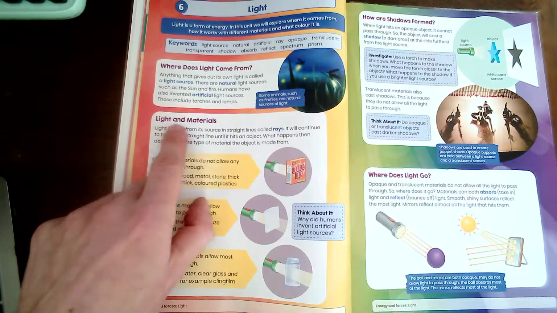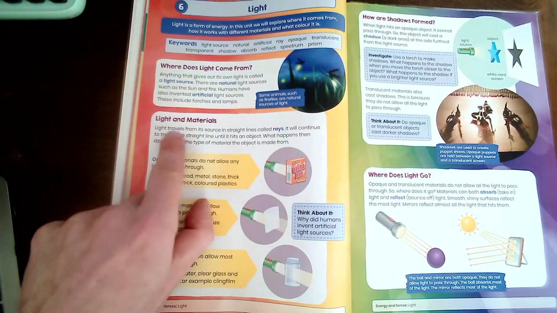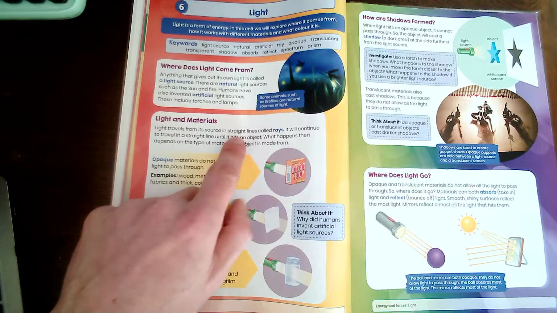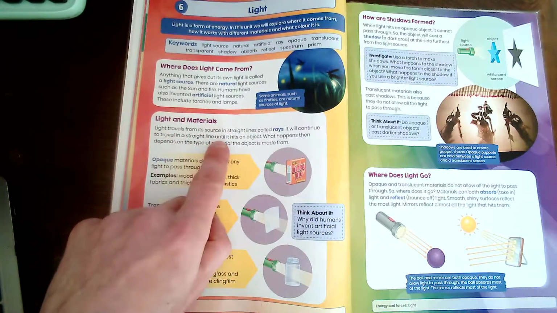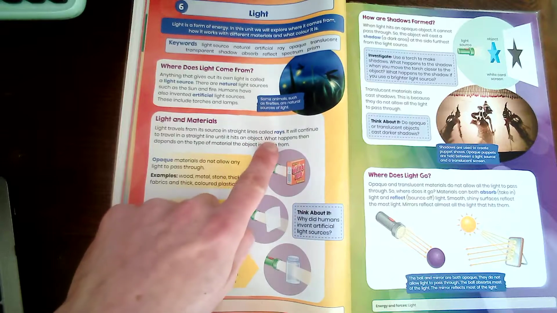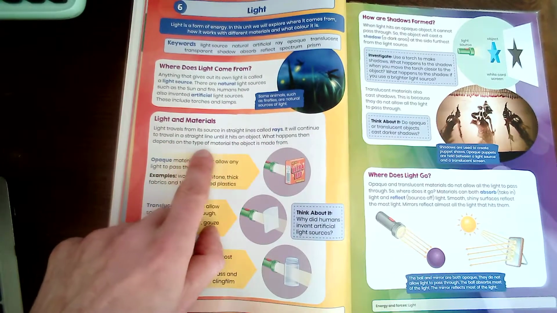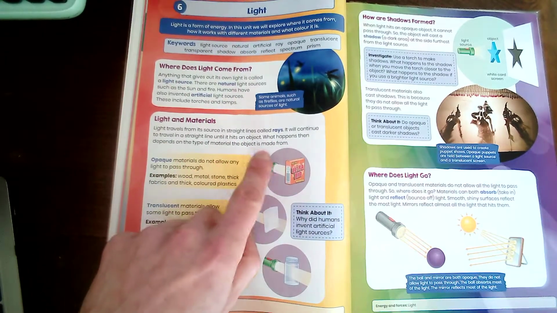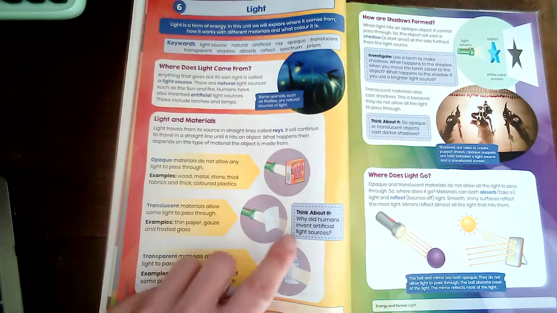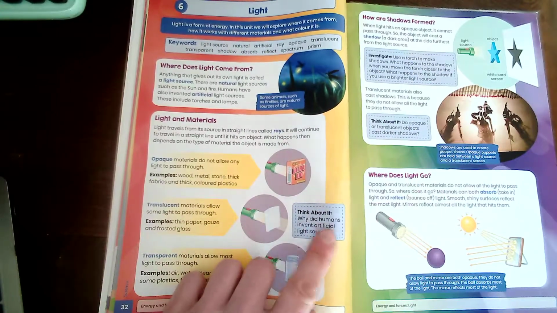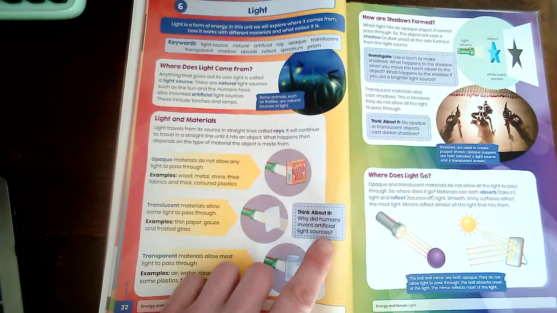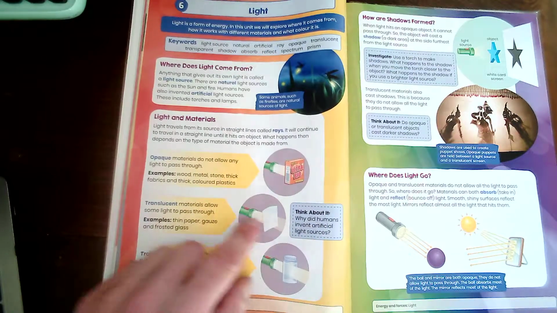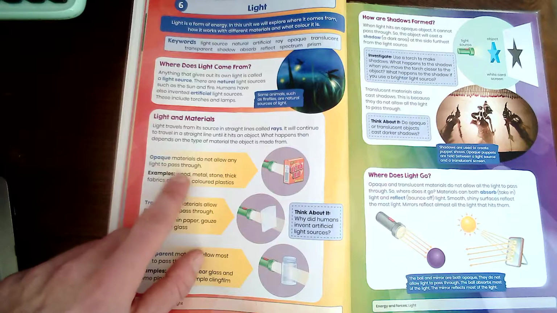So light and materials. Light travels from its source in straight lines, called rays. It will continue to travel in a straight line until it hits an object. What happens then depends on the type of material the object was made from. So think about it. Why did humans invent artificial light sources at all? So why did we need light in the first place? I hope that would be somewhat obvious.